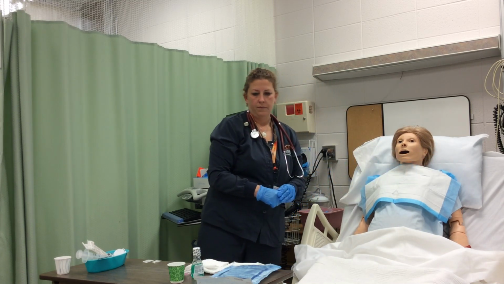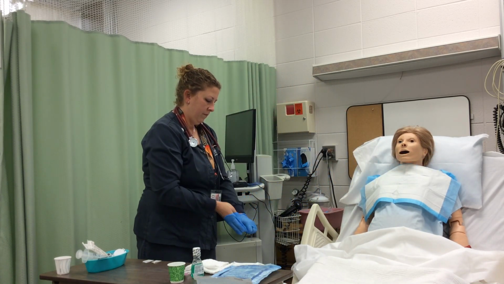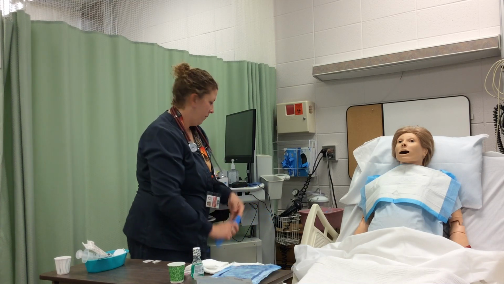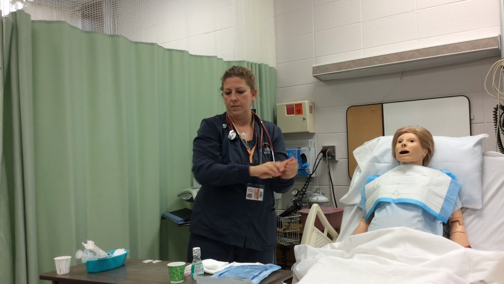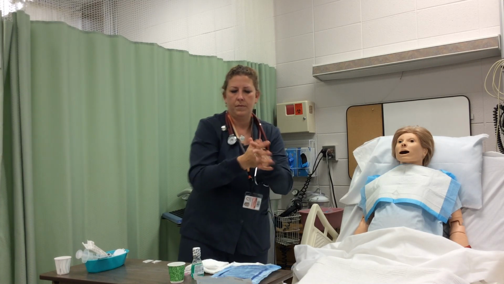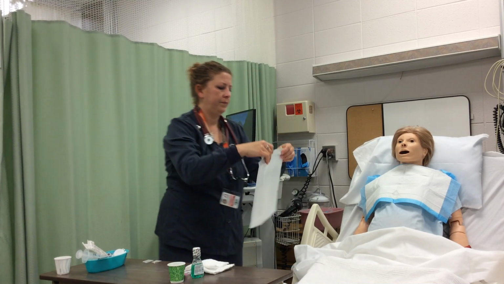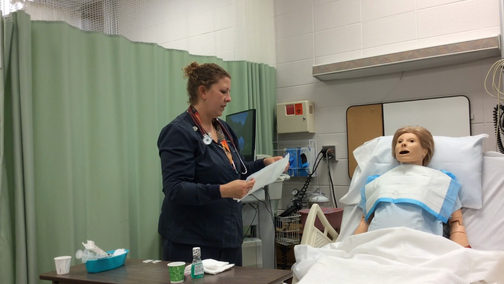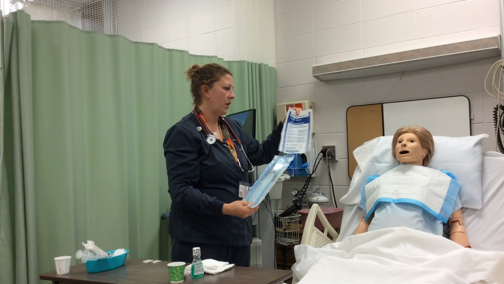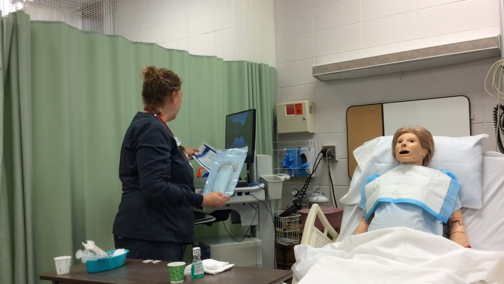To determine the length of the tube to be inserted, remember NEX: nose, earlobe, xiphoid. Measure the distance from the tip of the nose to the earlobe. I'm noting the packaging from the NG tube so that I know the size for my documentation.